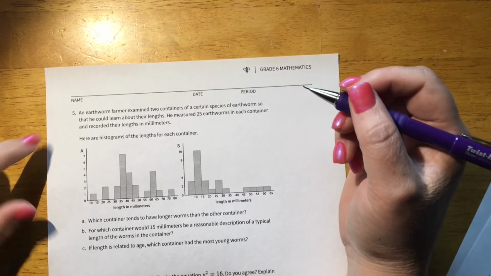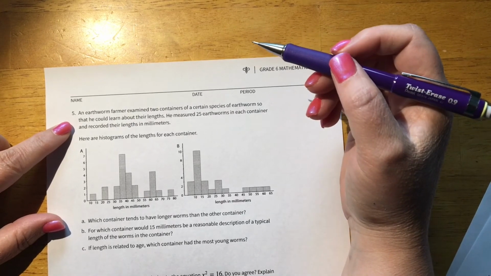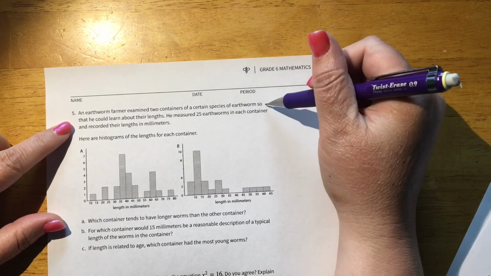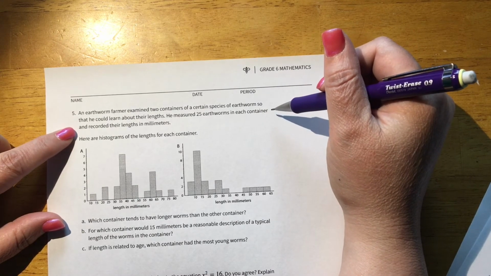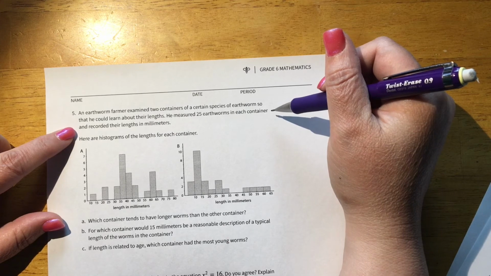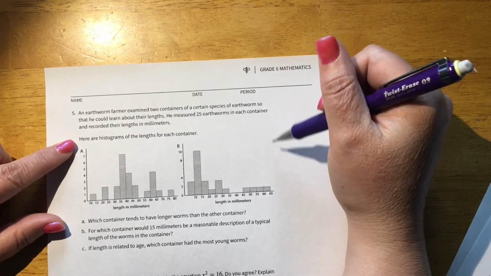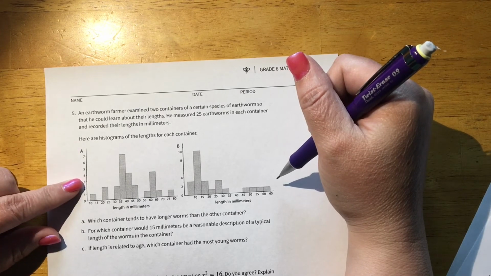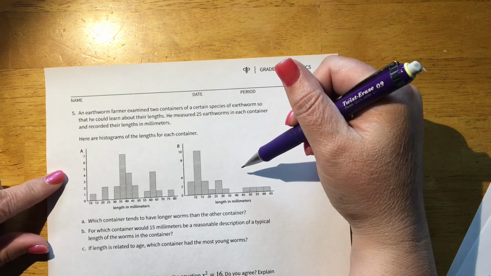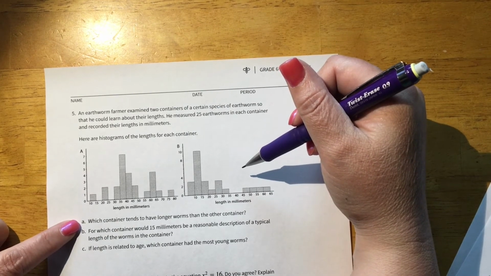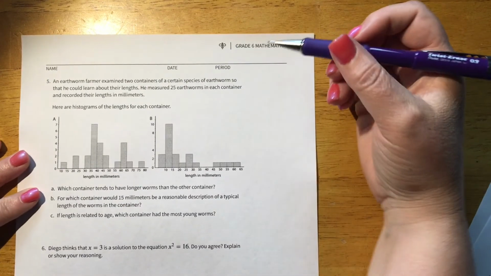All right, so moving on to number 5. It says, an earthworm farmer examined 2 containers of a certain species of earthworm so that he could learn about their lengths. Well, this looks kind of familiar, doesn't it? He measured 25 earthworms in each container and recorded their lengths in millimeters. Here are the histograms of the lengths for each container. Okay, so we've got histogram A and histogram B. Part A, which container tends to have longer worms than the other container?